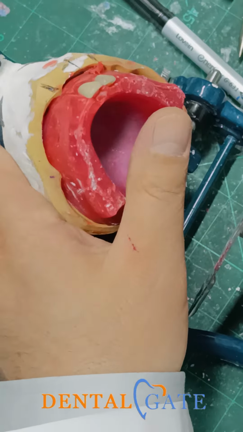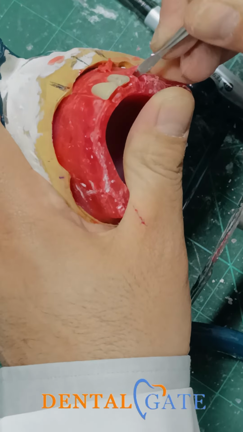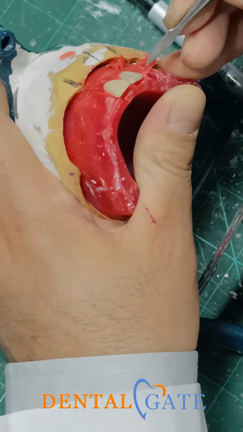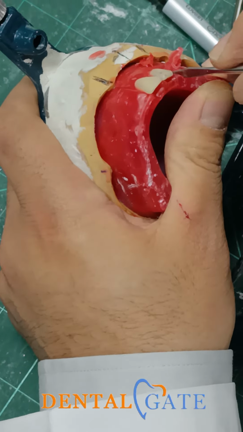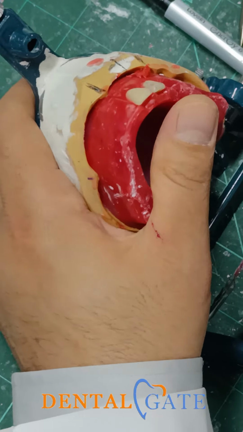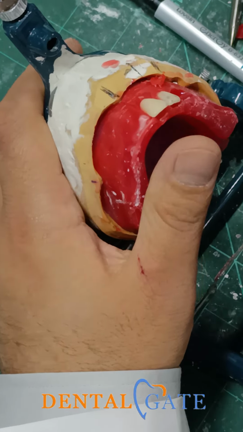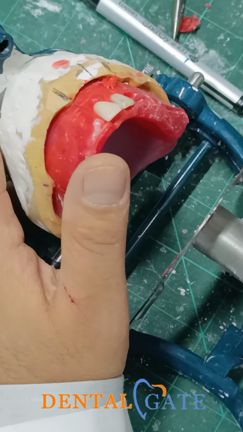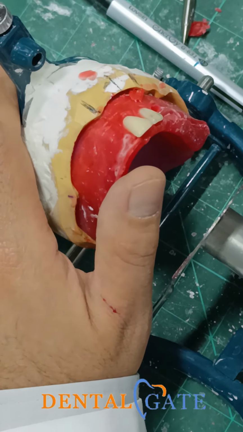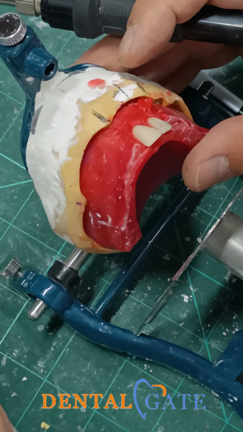Regarding the canine, it needs special care or special criteria. The canine shape provides two sides; it is the cornerstone of the arch. It provides two surfaces.